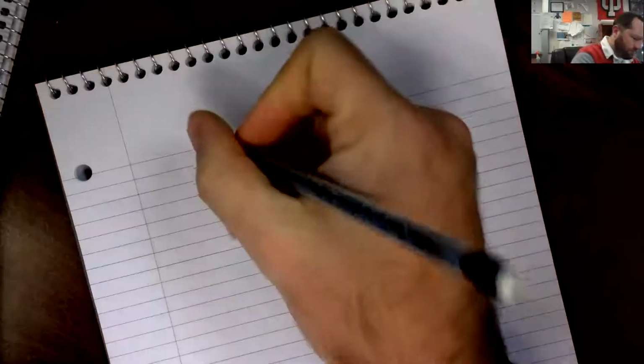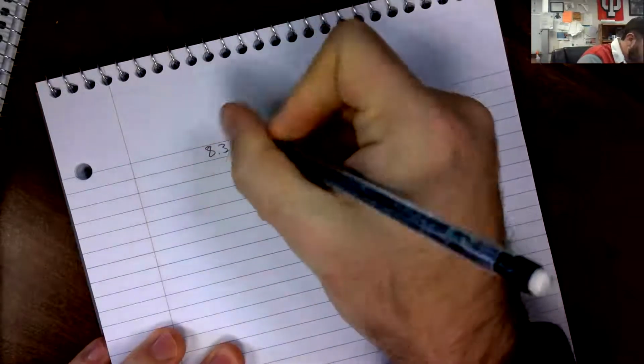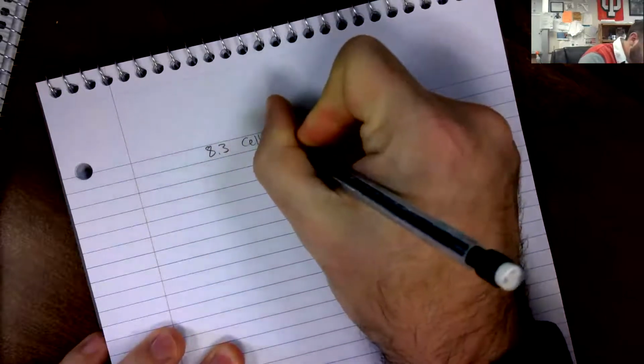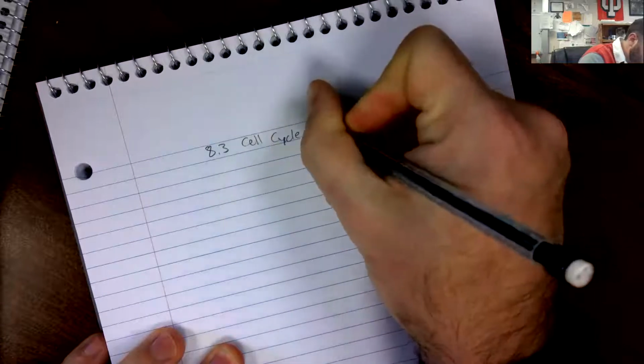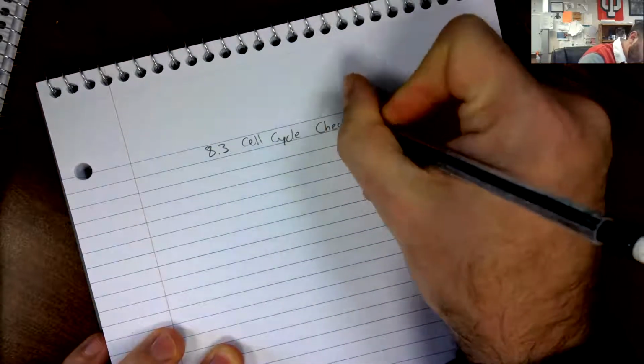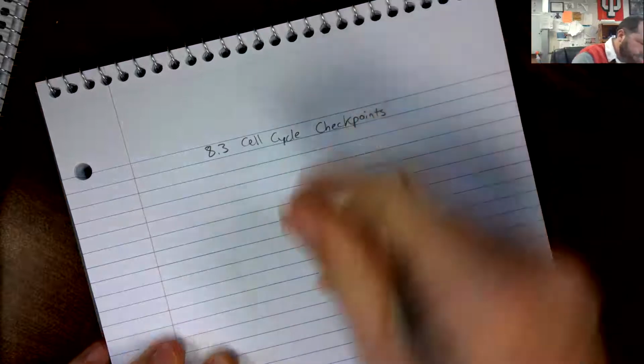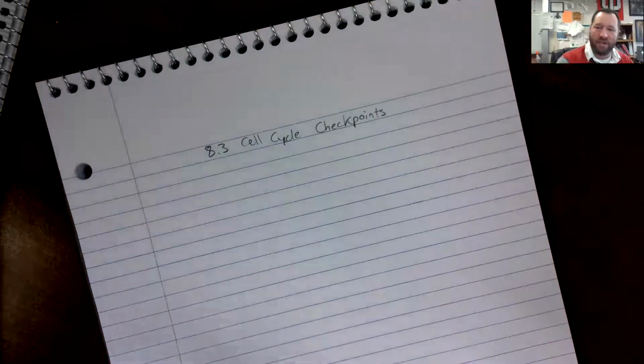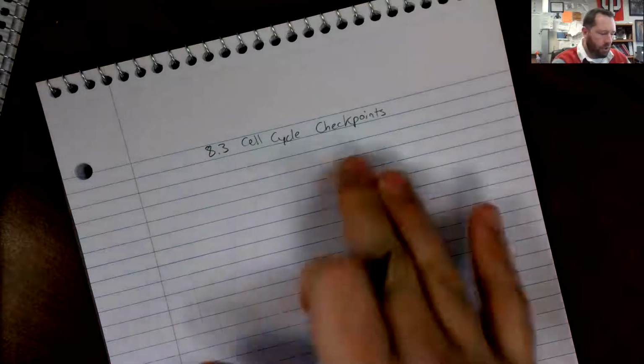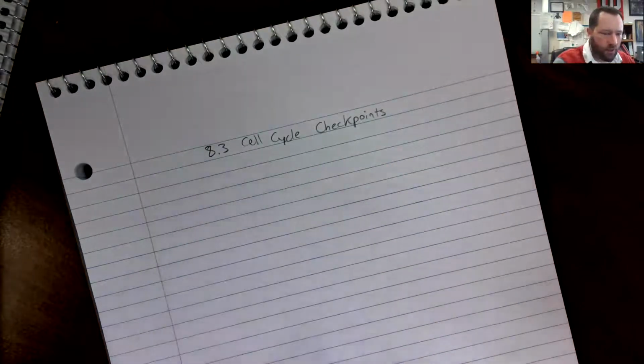All right, today we are taking a look at 8.3. We're going to take a look at some cell cycle checkpoints. So 8.3, cell cycle checkpoints, kind of a continuation of what we were taking a look at yesterday with the cell cycle.